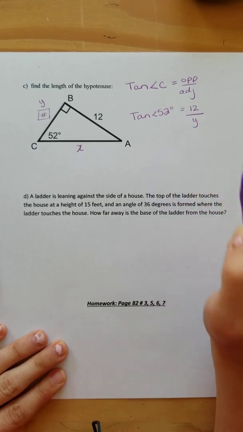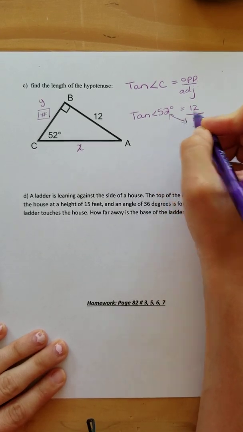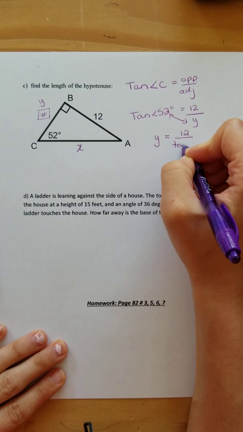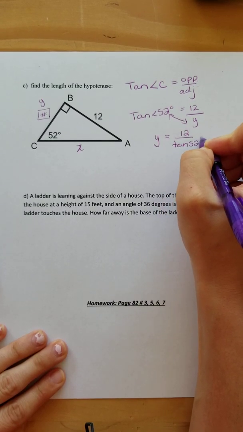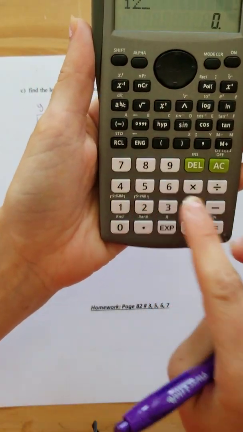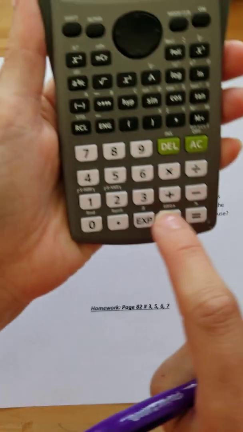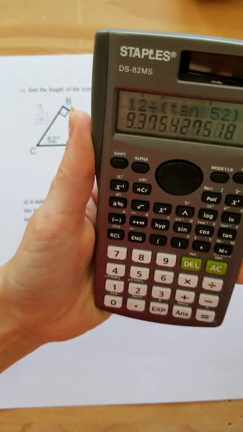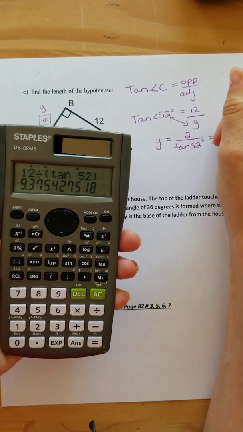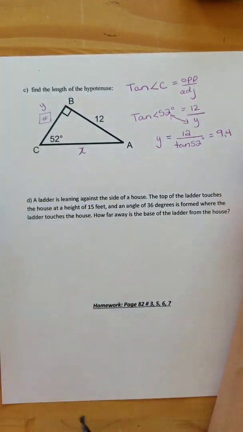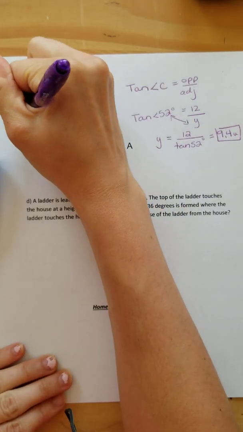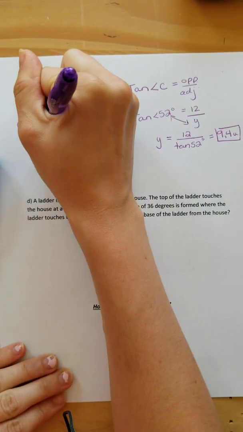And when the letter is on the bottom, we just do the flip-flop trick. So I can put Y out here, the 12 doesn't move, and the tan of 52 slides down low. I literally just switch those two spots. So I want 12 divided by the tan of 52, and that works out to 9.37. We've been rounding to one decimal place, so 9.37 becomes 9.4 units. Okay, but this 9.4 is this side.